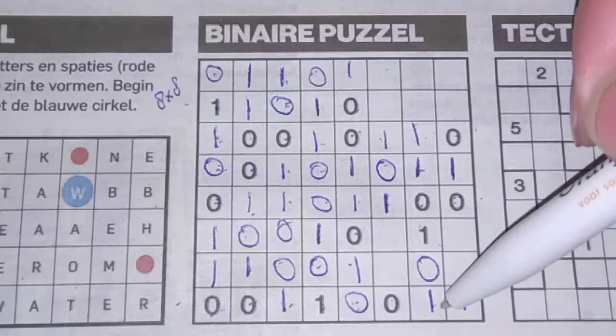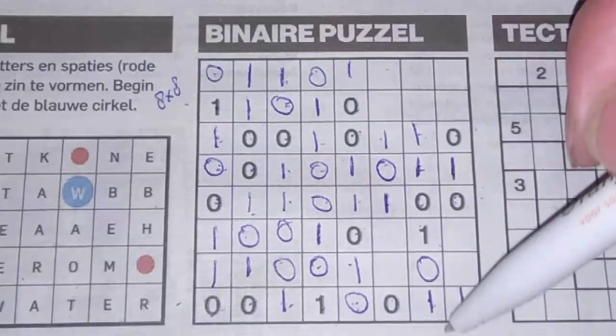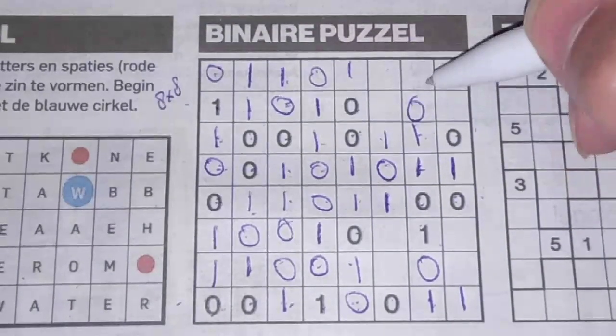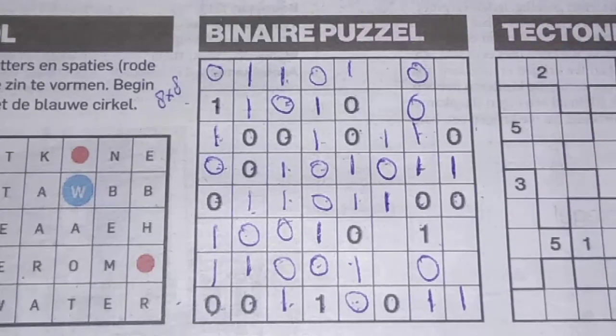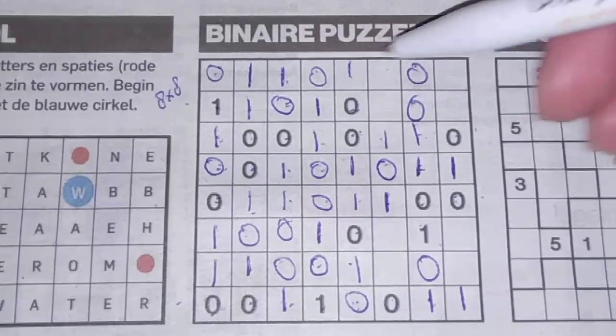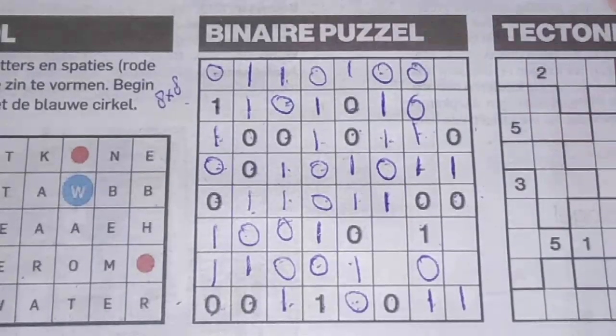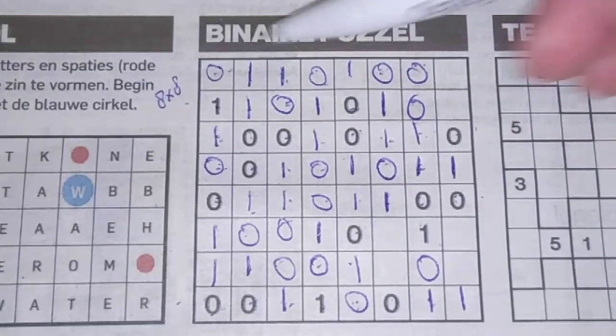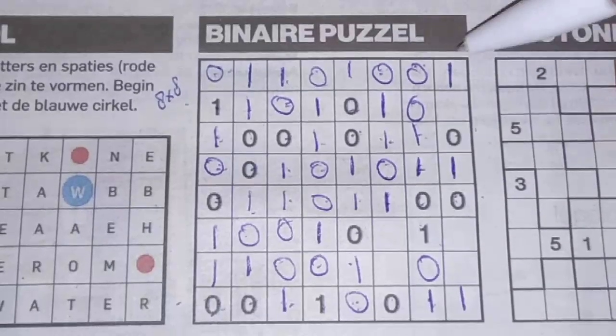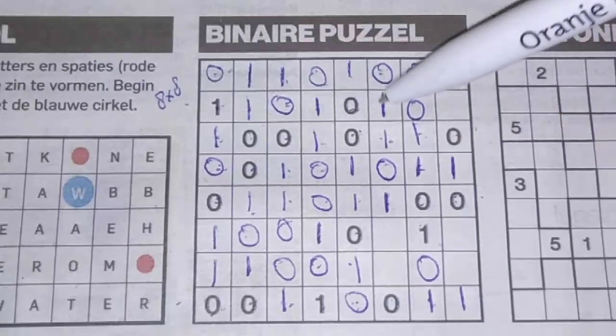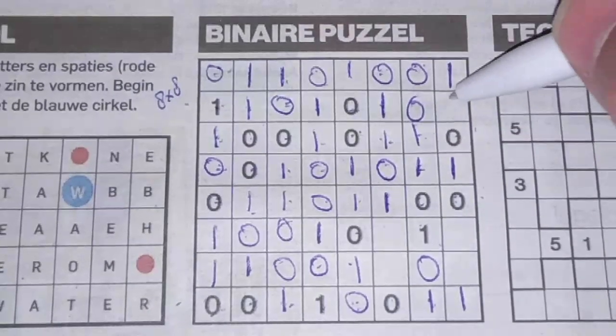Double one. Oh, we're here. 1, 2, 3, 4, 4 ones, so the rest are O's. Between two O's comes a one. Double one, here an O, there an O. 1, 2, 3, 4, 4 O's, so the rest are ones. 1, 2, 3, 4, 4 ones, so the rest are O's.